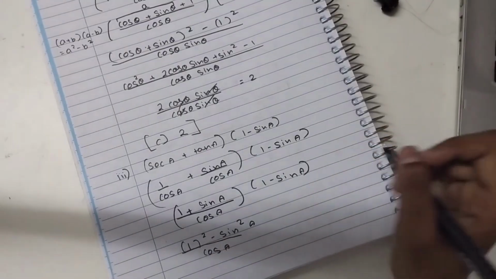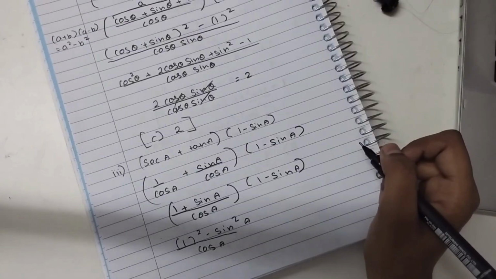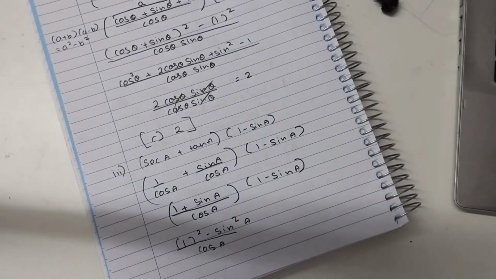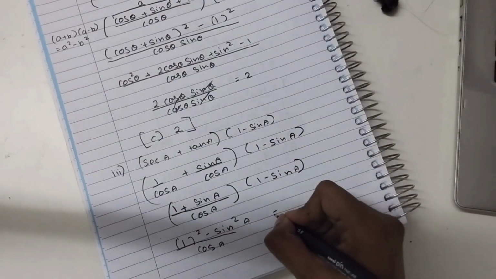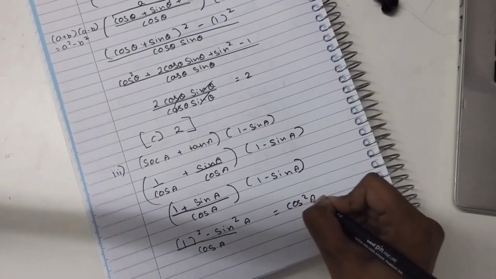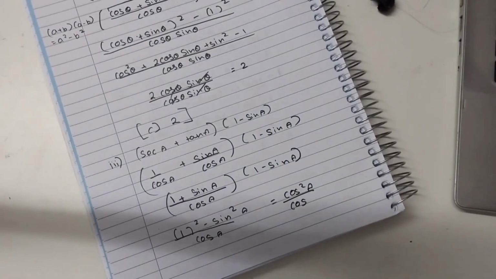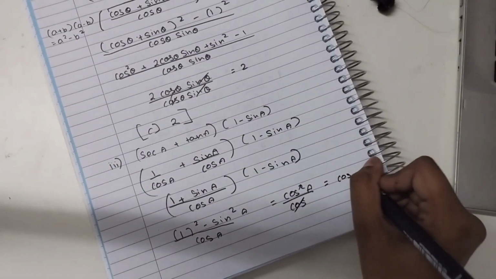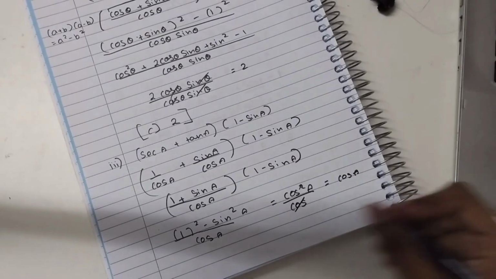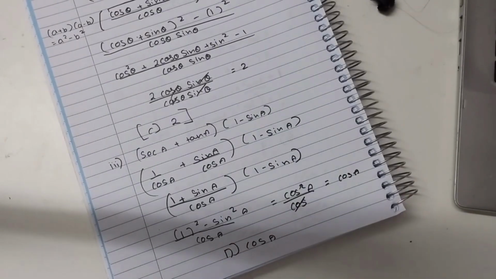And we know that from the identity, sine square A plus cos square A is equal to 1, where cos square A is equal to 1 minus sine square A. So that means 1 minus sine square A is equal to cos square A over cos A. And since cos square A is the same thing as cos A times cos A, we can cancel one cos A. So we will be left with cos A. And in the given options, option D is equal to cos A. So the answer is option D.